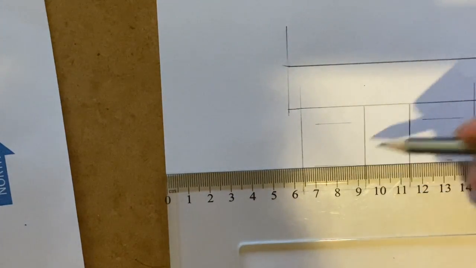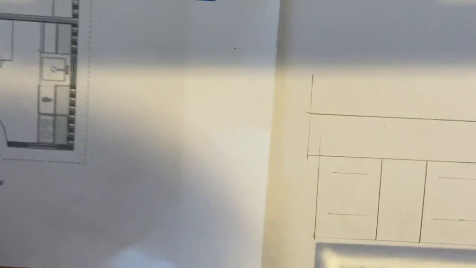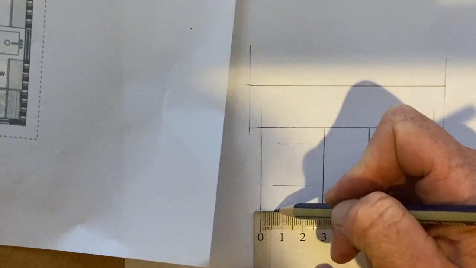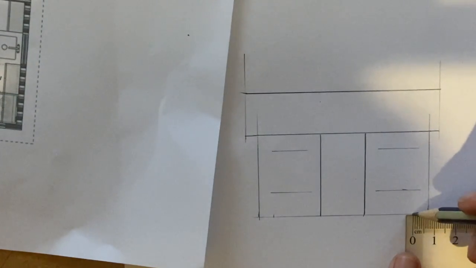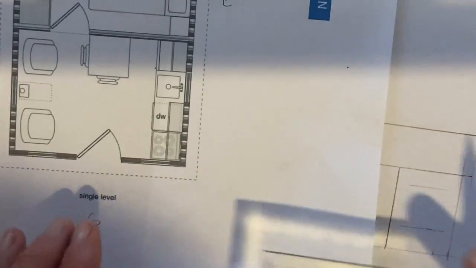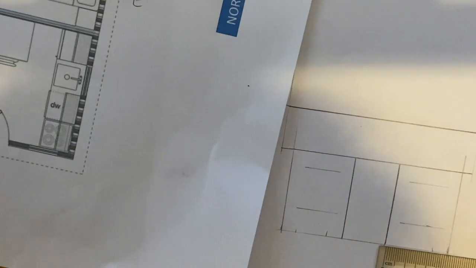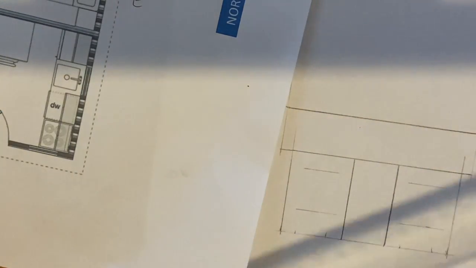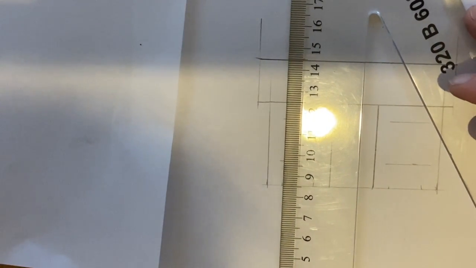I am given information for how wide they are though. So they are 7 mil from that edge. Which makes them 7 mil from this edge. And then 7 mil there. Okay, just rule that in.